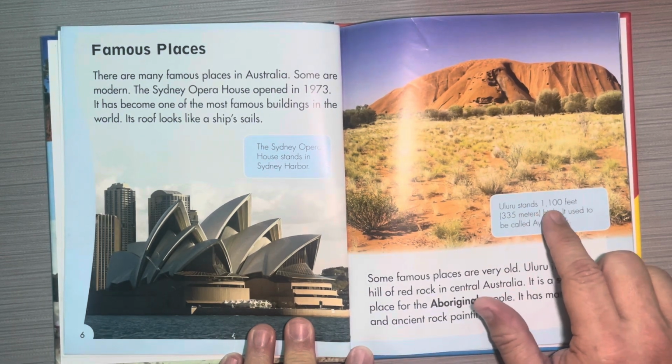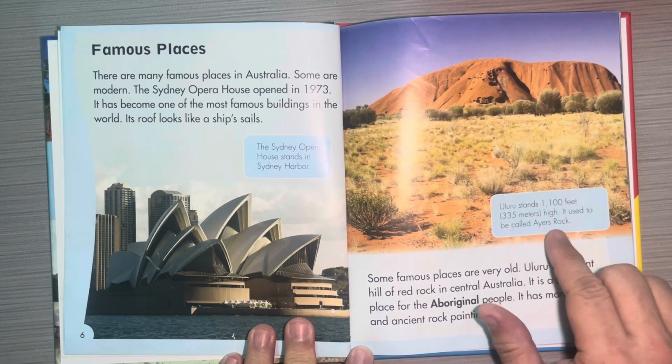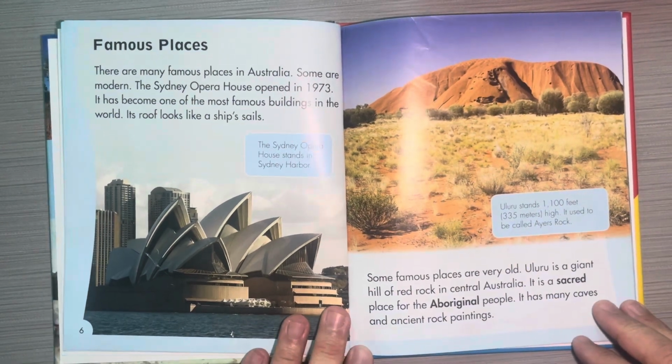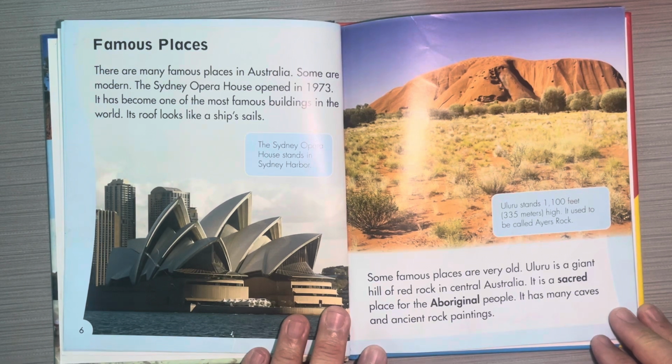Uluru stands 1,100 feet high. It used to be called Ayers Rock, and this rock is supposed to glow red at sunset. Some famous places are very old. Uluru is a giant hill of red rock in central Australia. It is a sacred place for the Aboriginal people. It has many caves and ancient rock paintings.